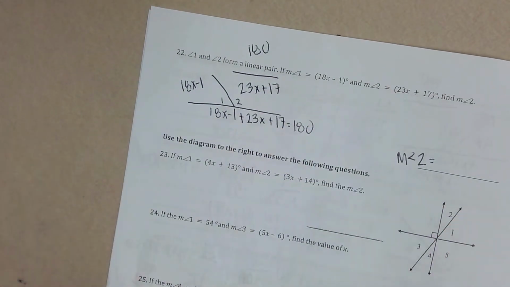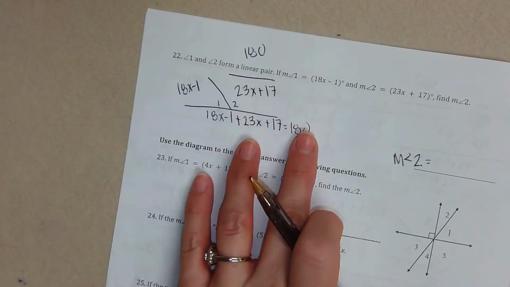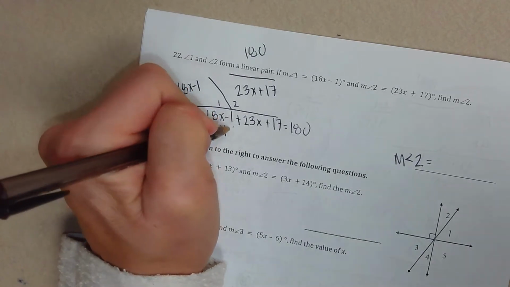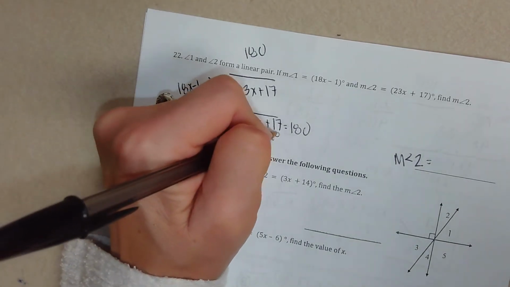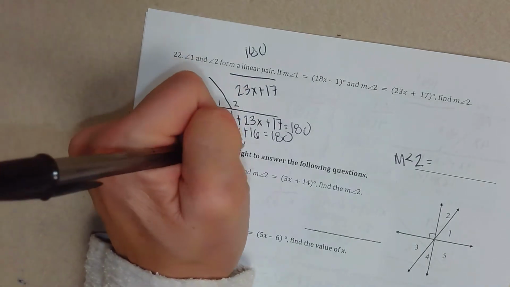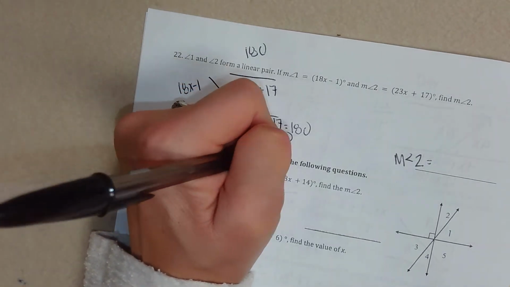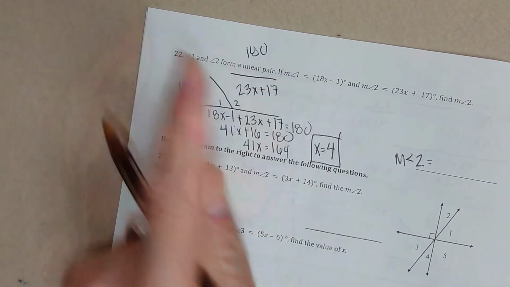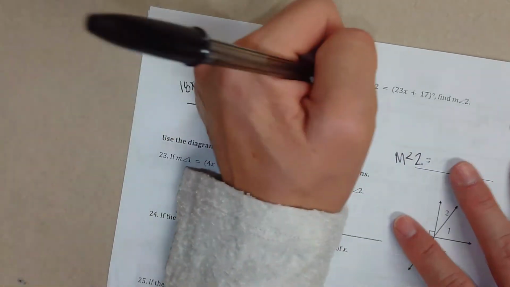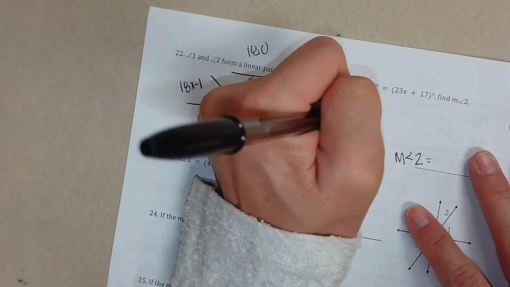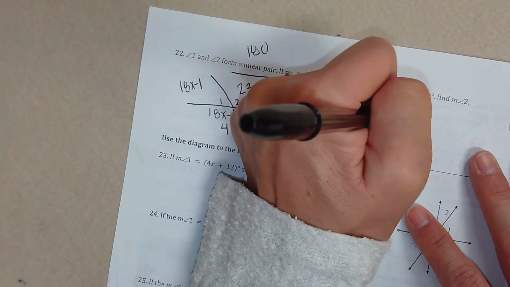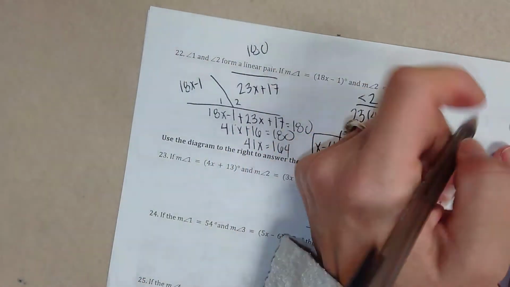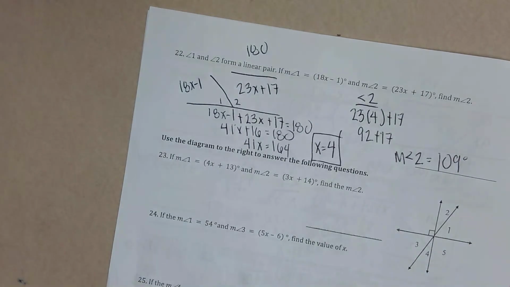We know that they add together to create a straight line or a straight angle, or equal 180. So I'm going to combine like terms. 41x plus 16 equals 180. And I'll get 41x equals 164. And when I divide it, I'm going to get x equals 4. Okay, I only need to find angle 2. So to find angle 2, I'm going to do 23 times 4 plus 17, 92 plus 17, and get 109 degrees.